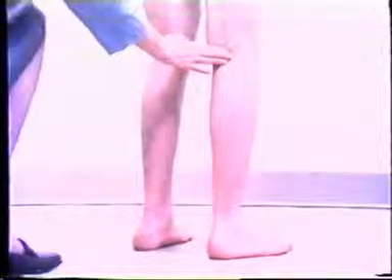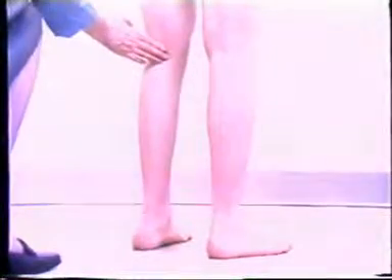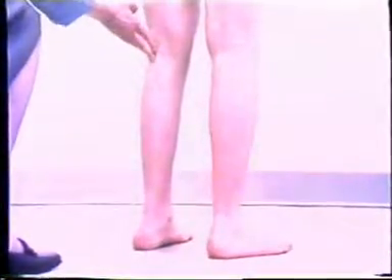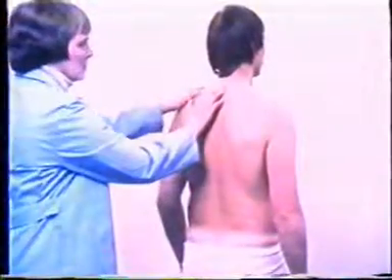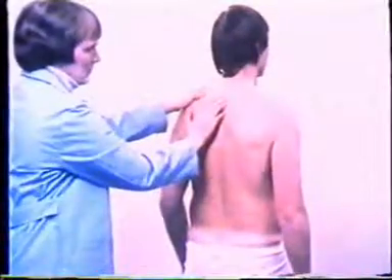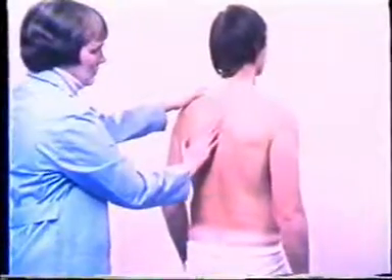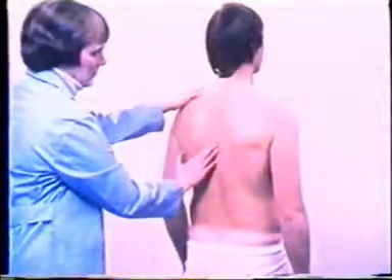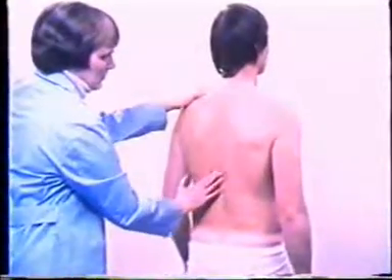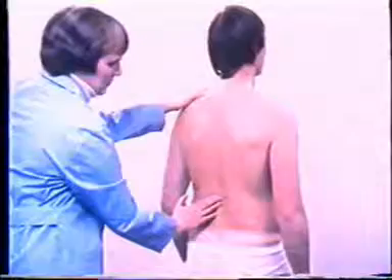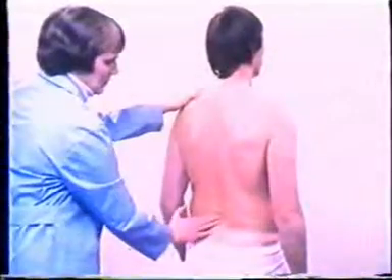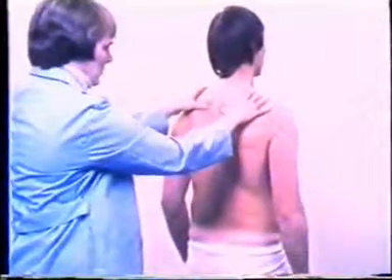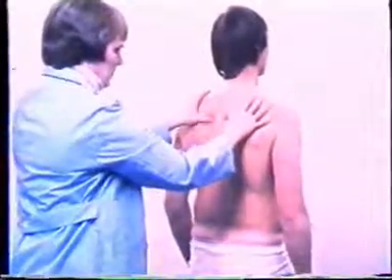Note any deformities of the knees. Palpate any swellings in the popliteal spaces. Note any abnormalities, such as flat feet seen here. Palpate the spinous processes for tenderness, and the paravertebral muscles for tenderness and spasm.